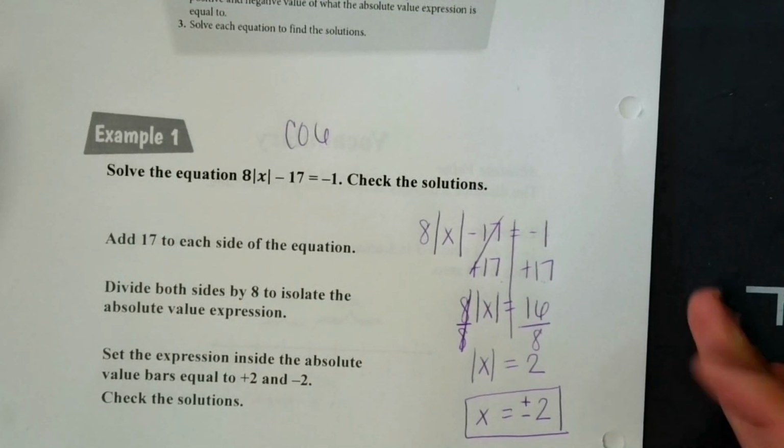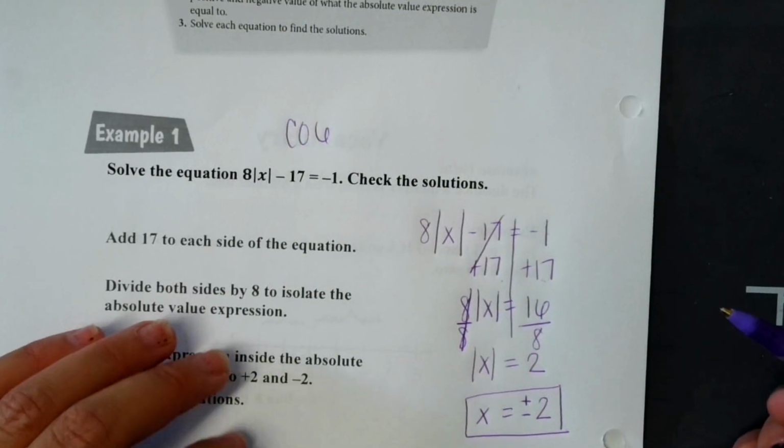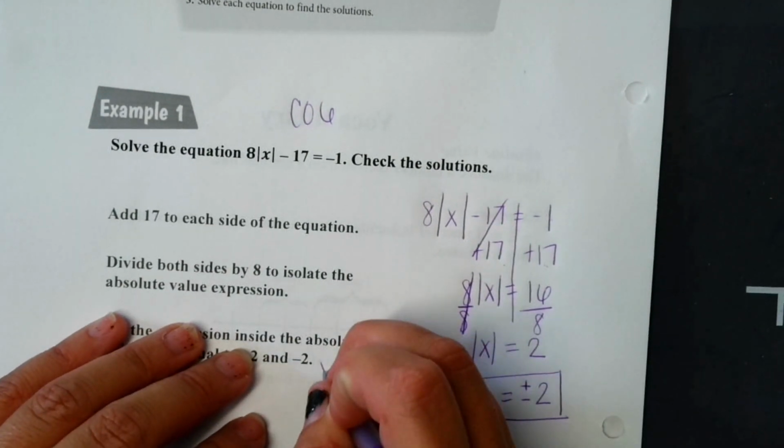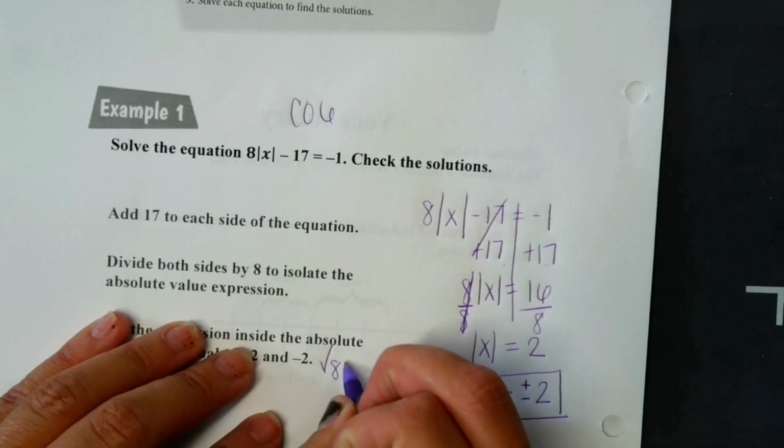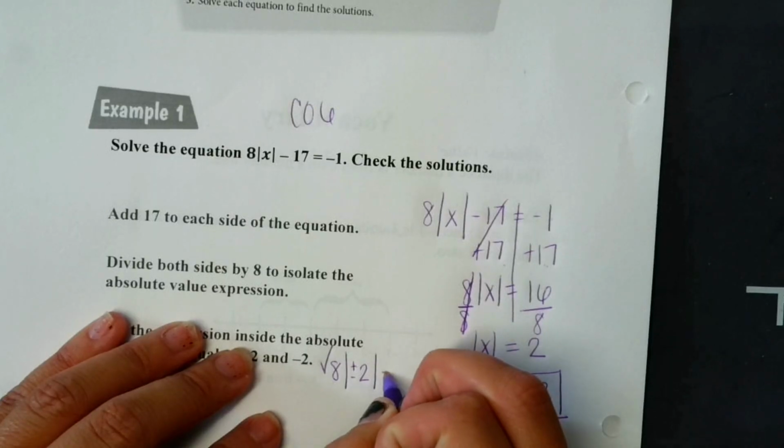Okay? Does that make sense why it's positive or negative? Okay, then obviously we have to do what? What's your favorite part? Check. But when it's like this, you can put plus minus 2 and just check it once.